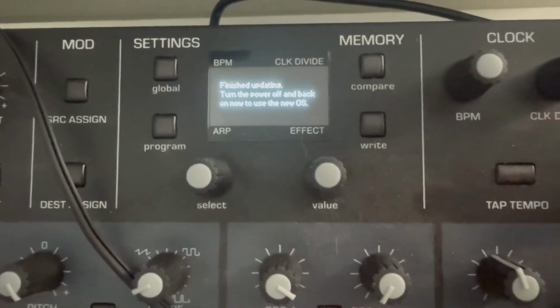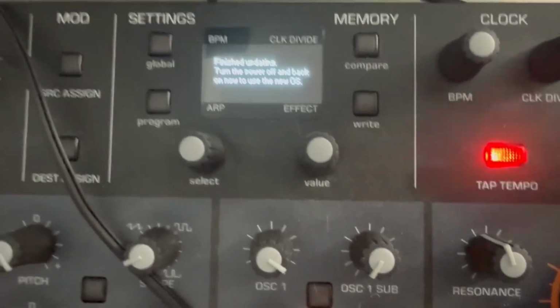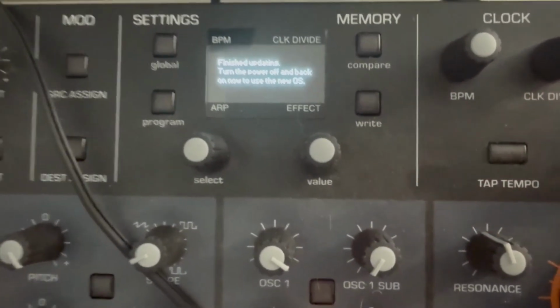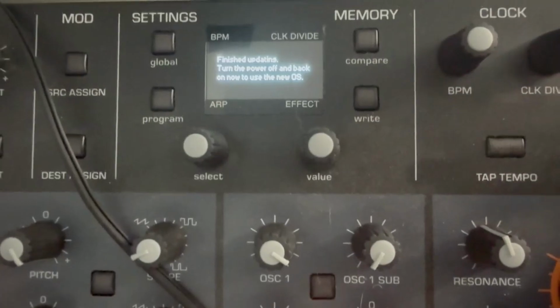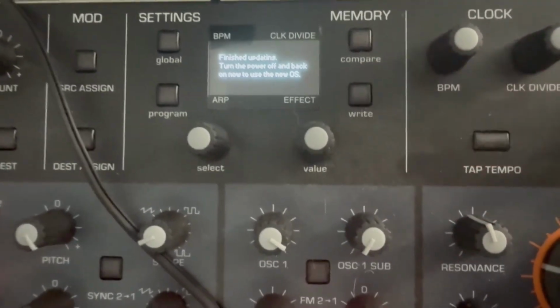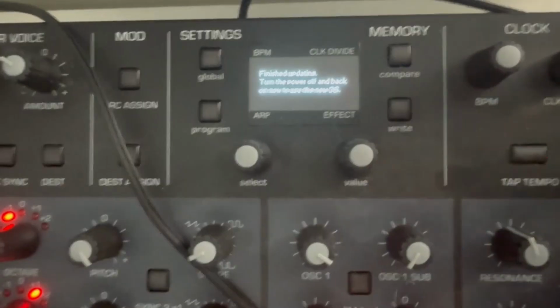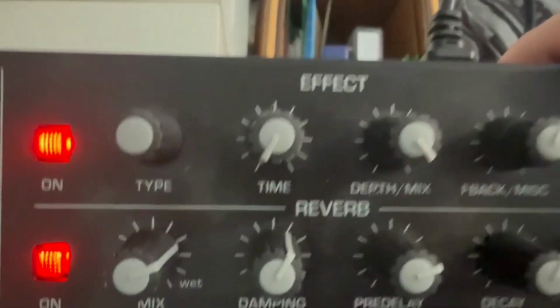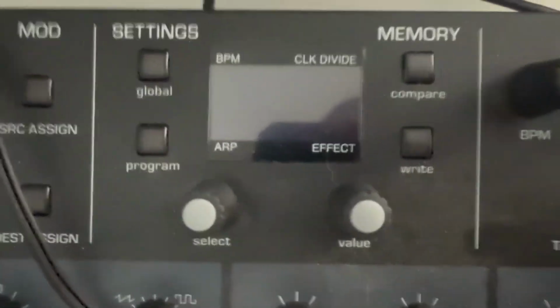But we are not done yet, because even though we installed the main operating system, we still have to update the panel. Because once we turn on this machine, if the panel is not installed, it will hang on the TAKE-5 screen. So to demonstrate, I'm just going to turn this off, put it to the screen, turn it on again.